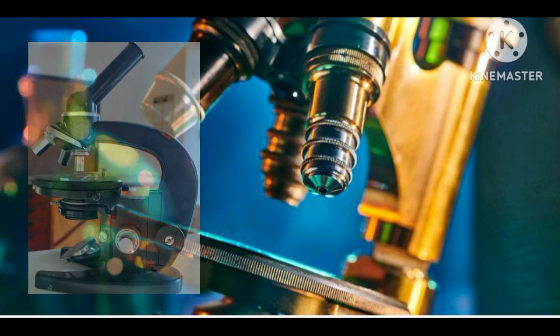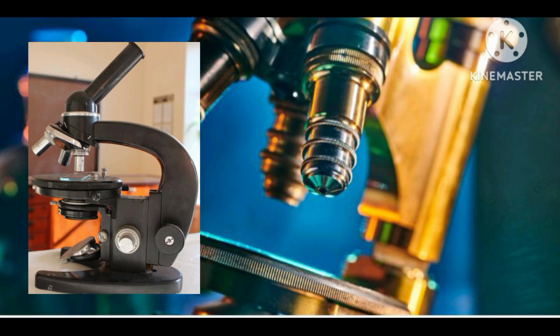The optical parts of the microscope are used to view, magnify, and produce an image from a specimen placed on a slide.